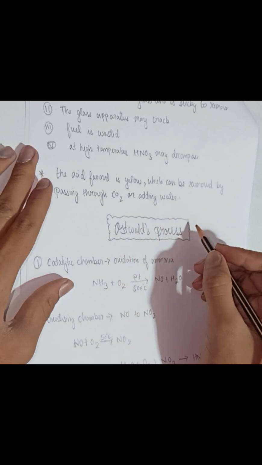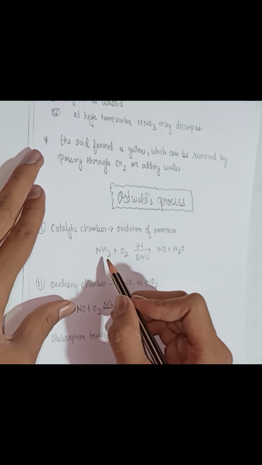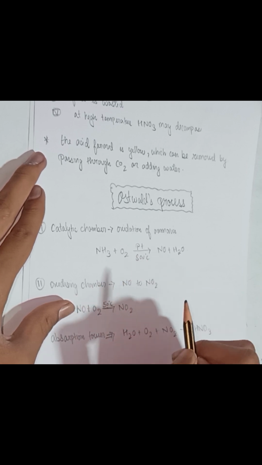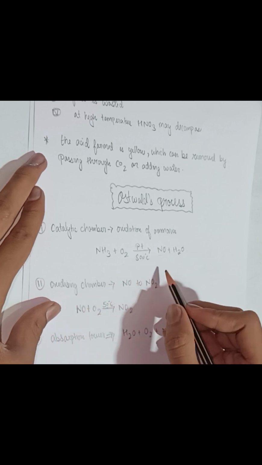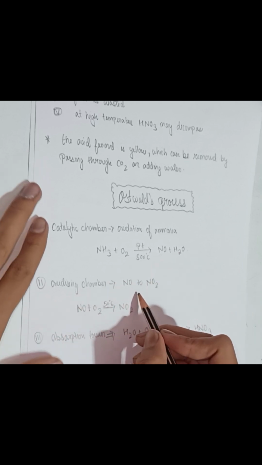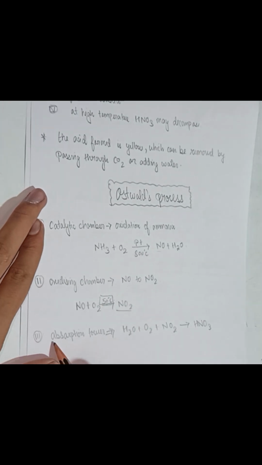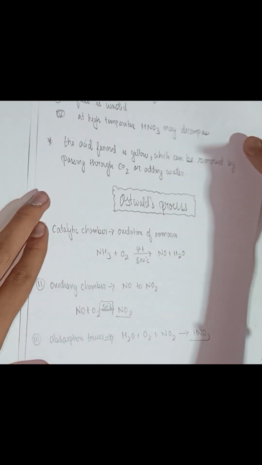Preparation at large scale is by Ostwald's process. The main reaction in Ostwald's process is ammonia reacting with oxygen in the presence of a platinum catalyst at a temperature of 800 degrees Celsius to form NO and H2O. This NO then gets oxidized in the oxidizing chamber to form NO2, at a temperature of 50 degrees Celsius. In the absorption tower, NO2 is absorbed in oxygen and water, forming HNO3.